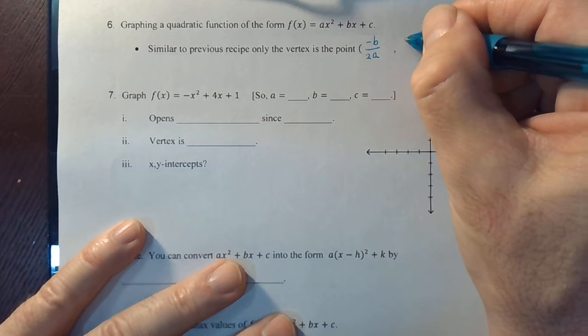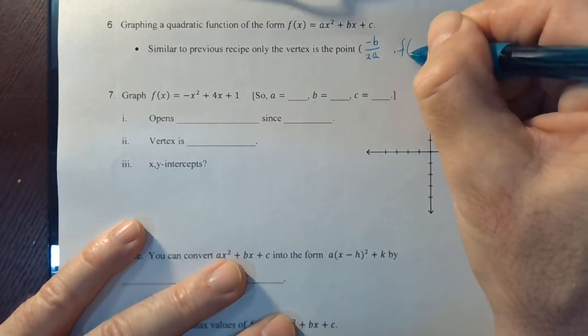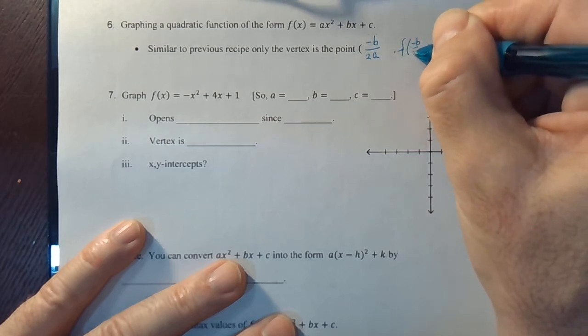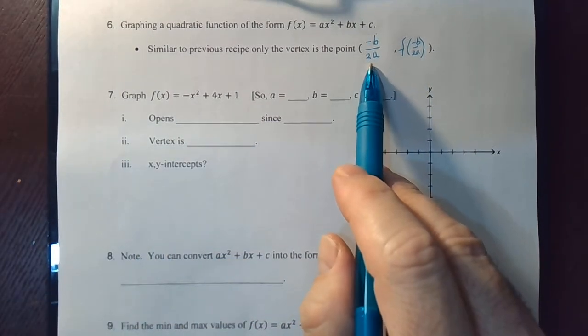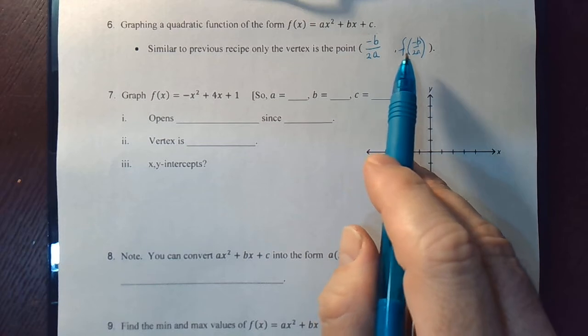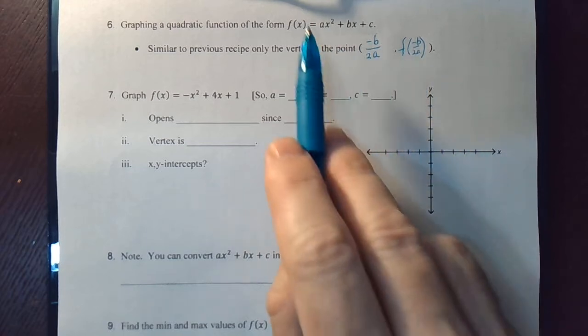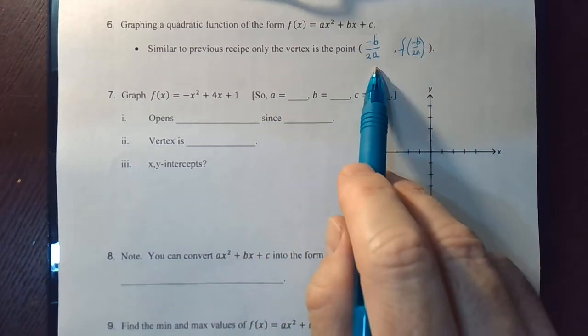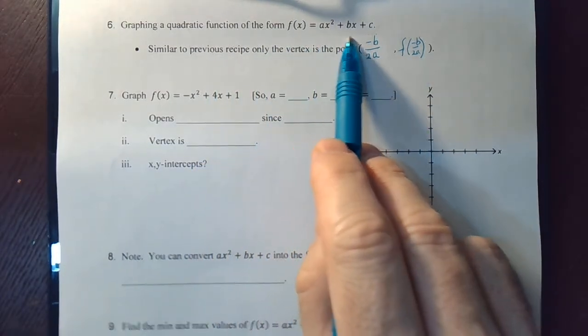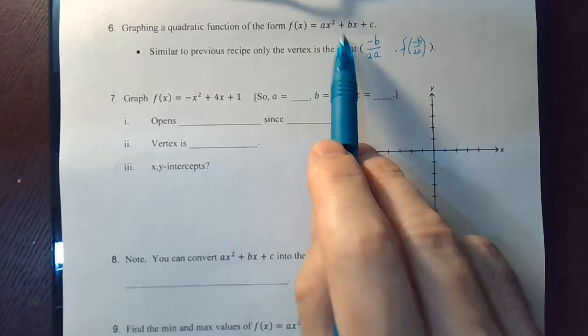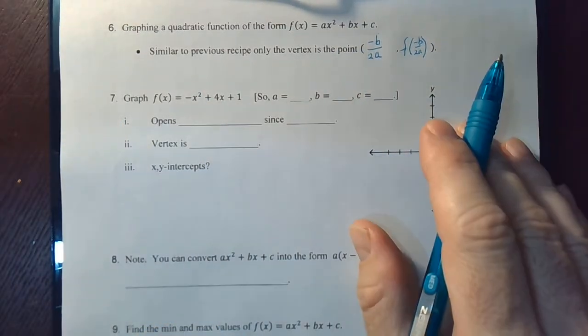So it's going to look complicated, but it's f of negative b over 2a. So if negative b over 2a happens to be 5, then the y value is whatever f of 5 is. Okay, so you need to memorize this. This is how you get the vertex of a quadratic that's written in this form. Other than that, everything is the same for graphing.